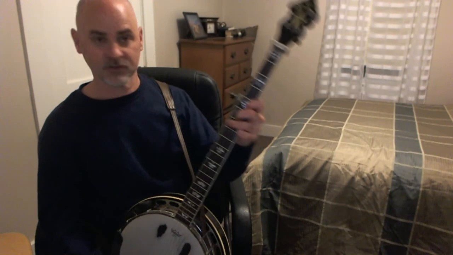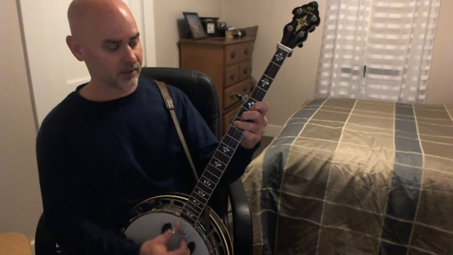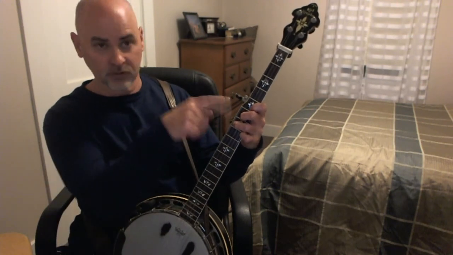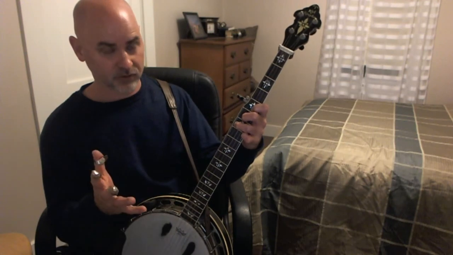And again, if you move this up to any key, like if I move that song up to the key of A, the spatial relationship on your fretboard is going to be exactly the same. The shapes work the same in a group.